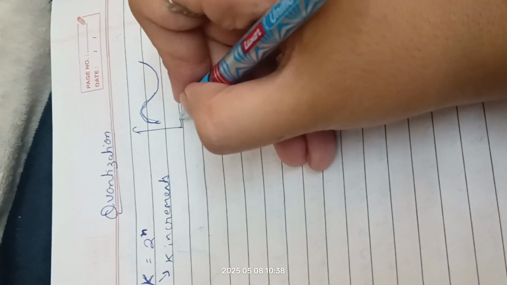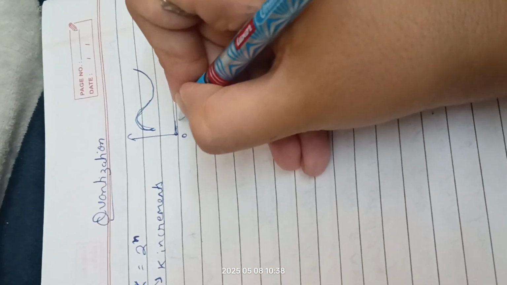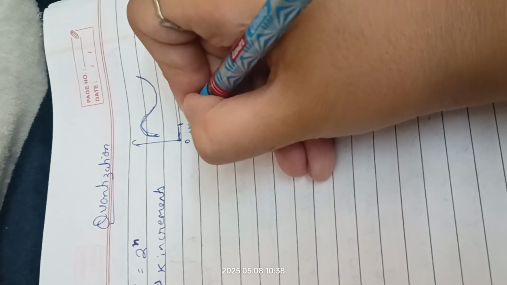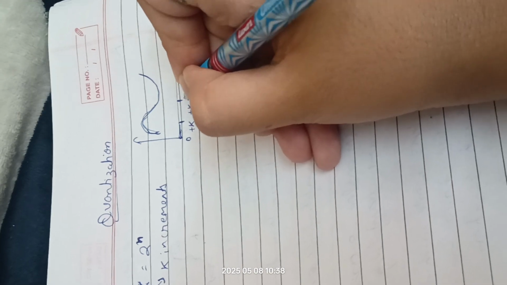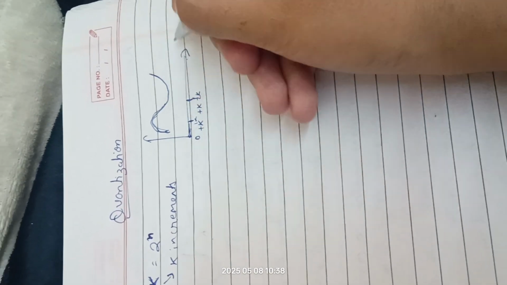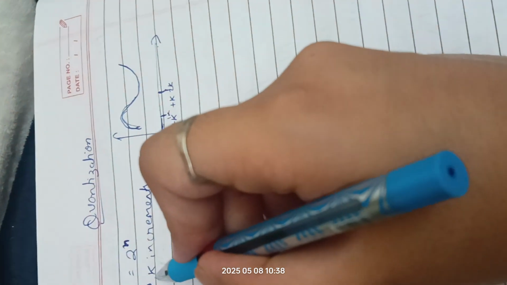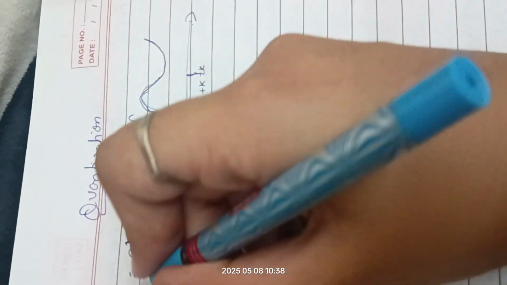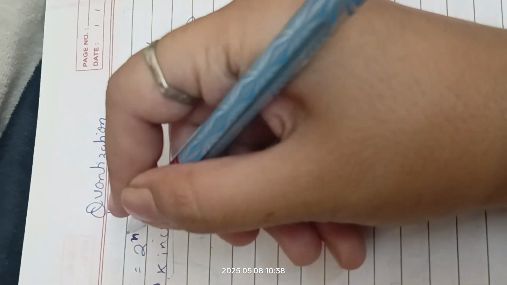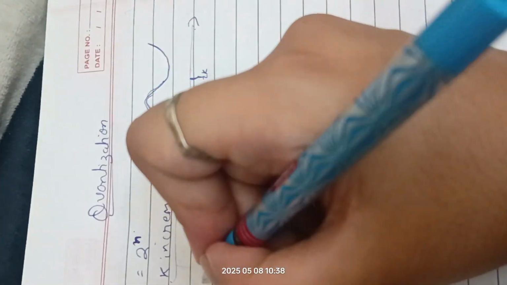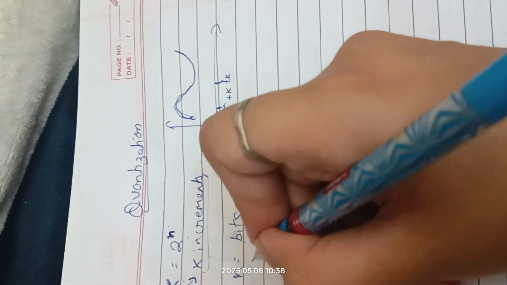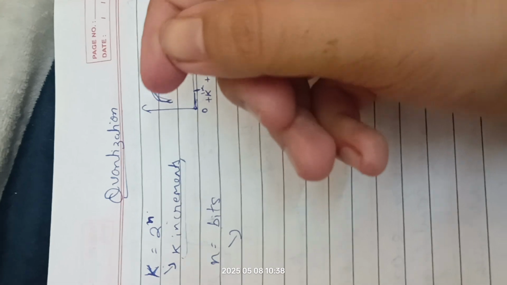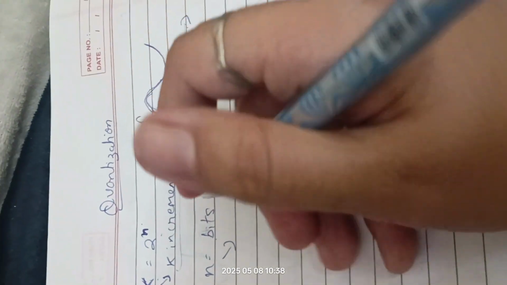Like if this is 0, this is plus k, this is plus k, then it becomes 2k, 1k, like that. So k increments. How many k increments? K equal to n raised to power of 2. So n is here bits. It depends on how many bit ADC we have taken.